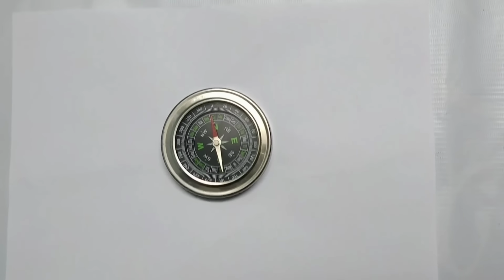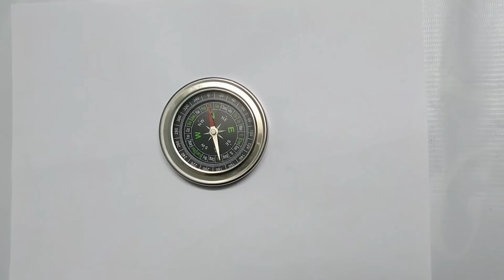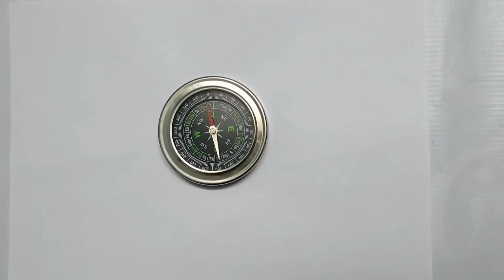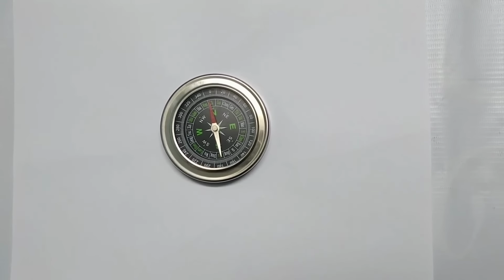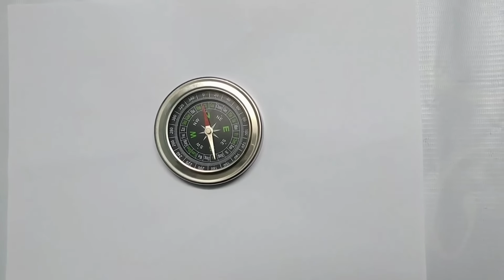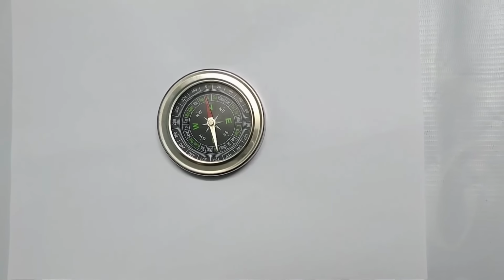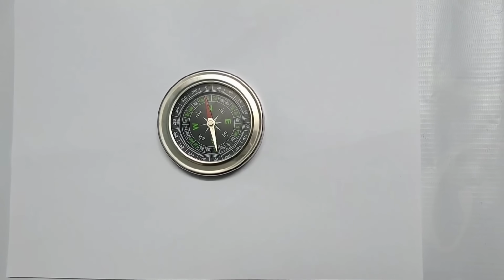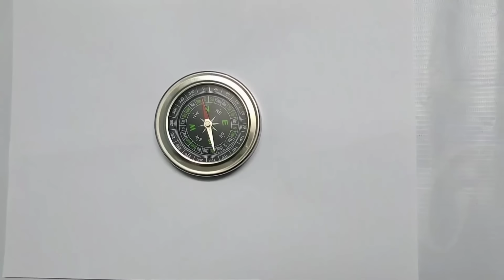Now here we are seeing the position of the magnetic compass. Now it is showing the north and south direction. The needle is towards the north and south direction. Now observe what happens when a bar magnet is placed near the magnetic compass.